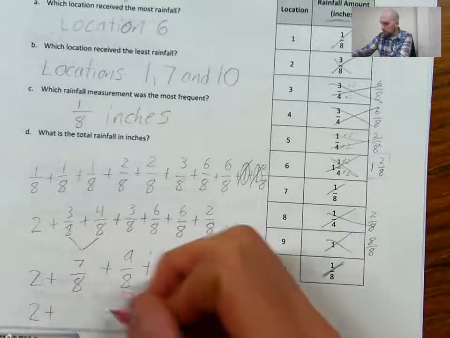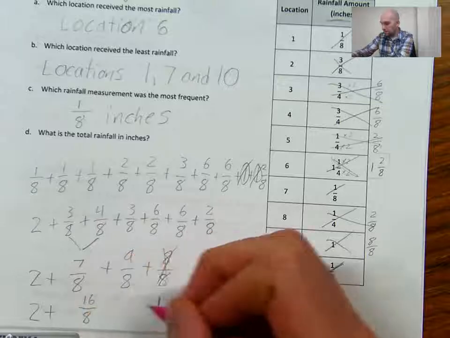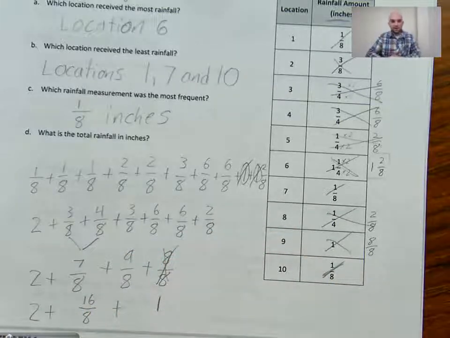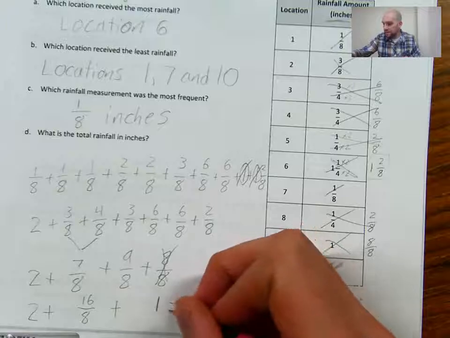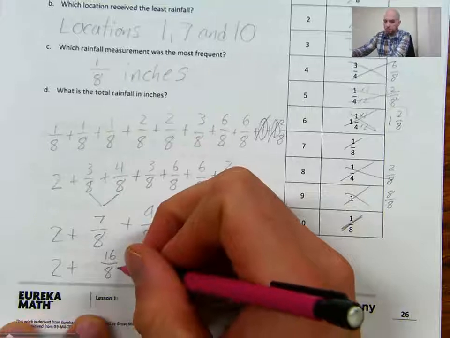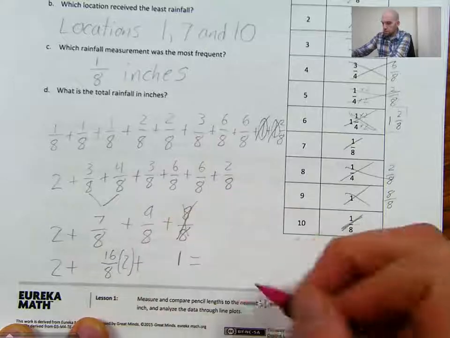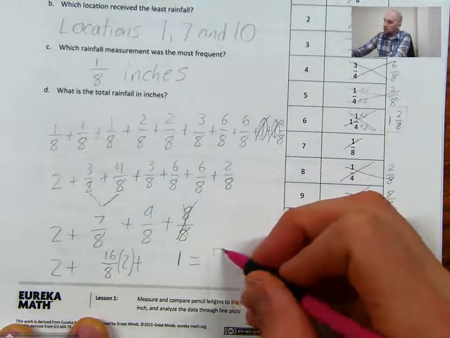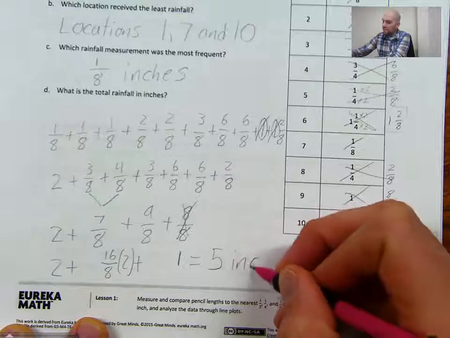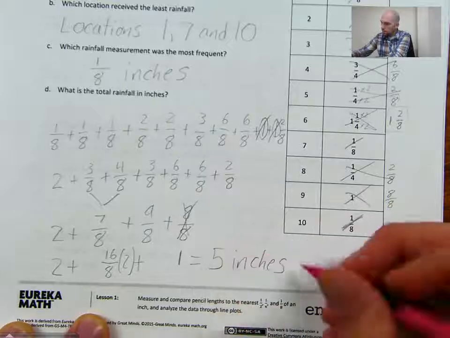2 plus, and then 7 plus 9 is 16. 16/8 plus 1. Now that I have 16/8, I'm recognizing that 16/8 is the same as 16 divided by 8. 16 divided by 8 is 2. I have 2 plus, this is 2, plus 1. And I'm going to end up with 5. And it's 5 inches of rain altogether.